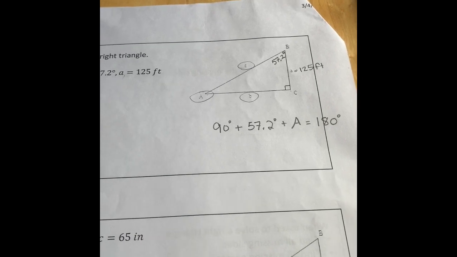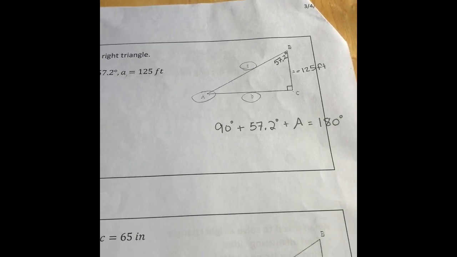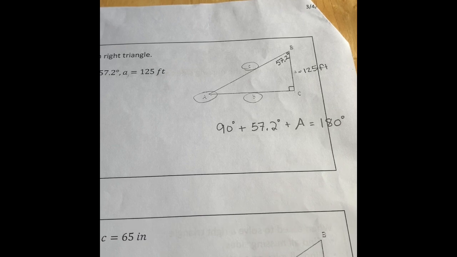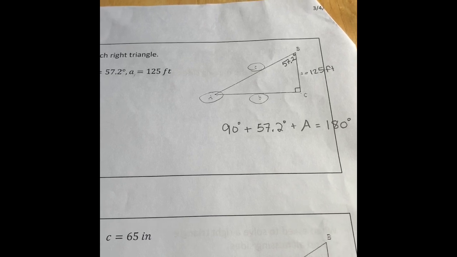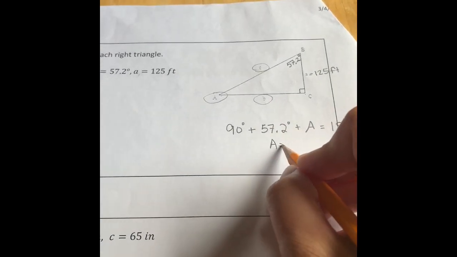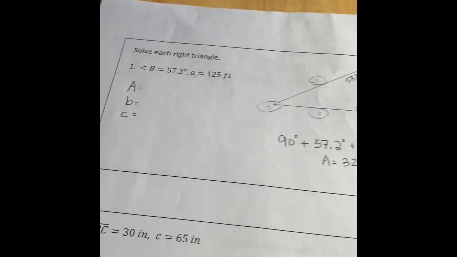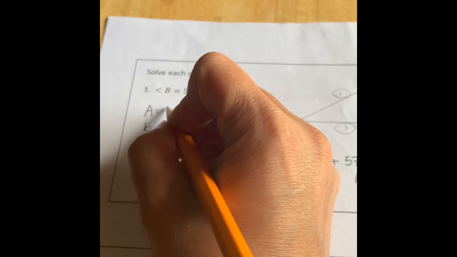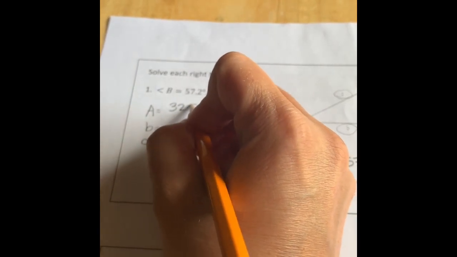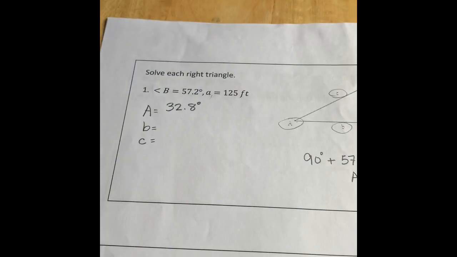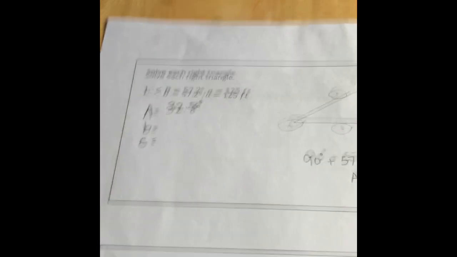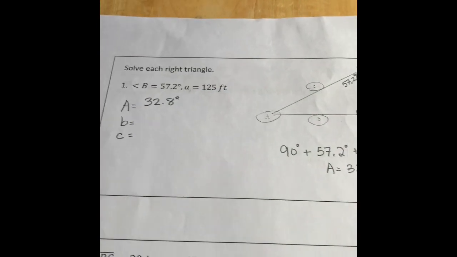So we just have to take 180 degrees and subtract 90 and 57.2 degrees from that, and you get that angle A is 32.8 degrees. So we've found one of the three things that are missing. Notice again, I put a degree symbol next to the angle measure.